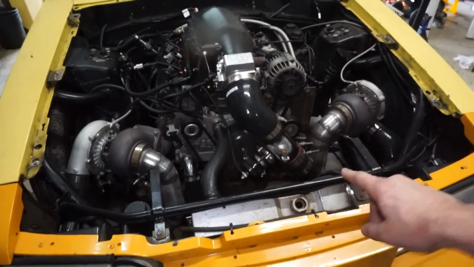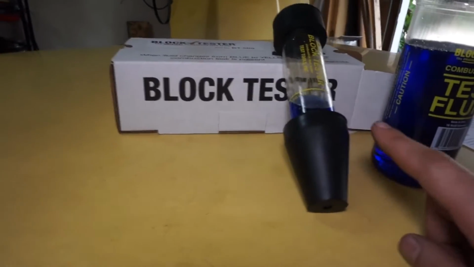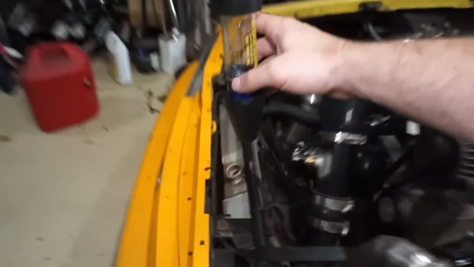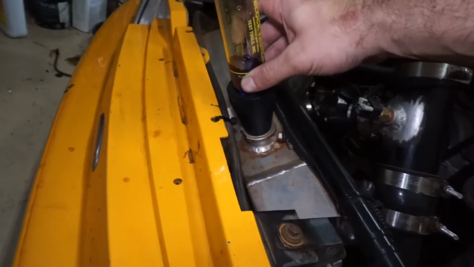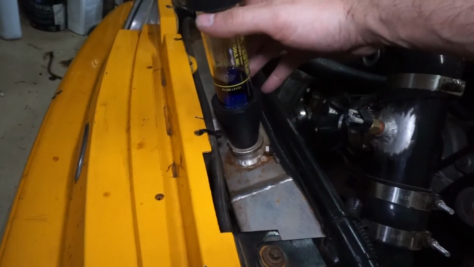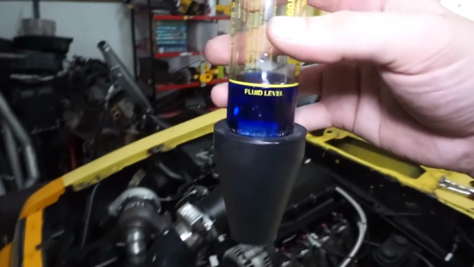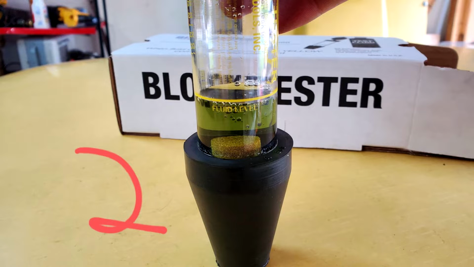I already did the test. I'm using this block tester with testing fluid. You basically stuff this thing into the radiator while it's running and up to temp, and there's a little bubble on the top, and you burp it, and then the fluid will change color if there's a combustion leak, or you have combustion gases in the coolant passage, meaning there would be cylinder pressure getting into the coolant passage. So I'll insert some pictures here. Mine showed up like a light green color.